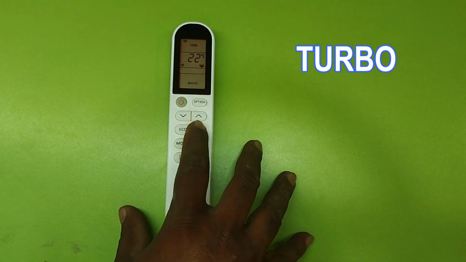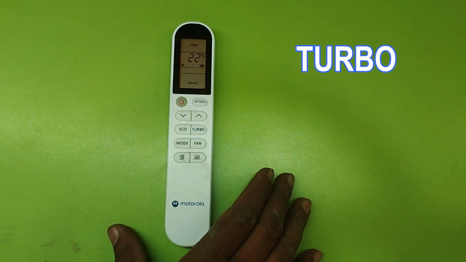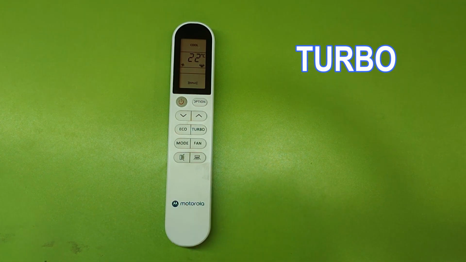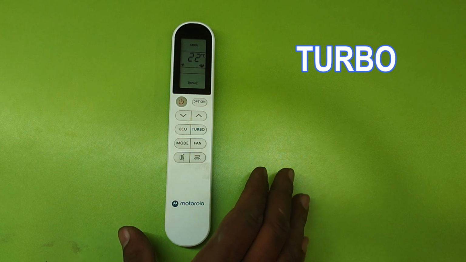Generally it happens that whenever we turn on the AC, the compressor starts in 3 minutes, but by pressing the turbo button, the compressor starts in 1 minute. You are coming from outside to your room and your room is very hot. You are feeling very hot in the room and you want quick cooling, then you can use the turbo button. In this the room cools very quickly.